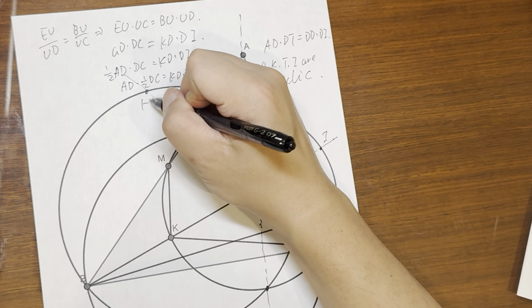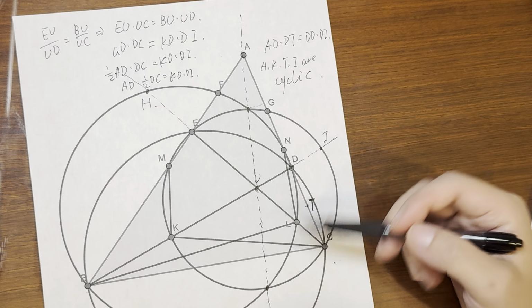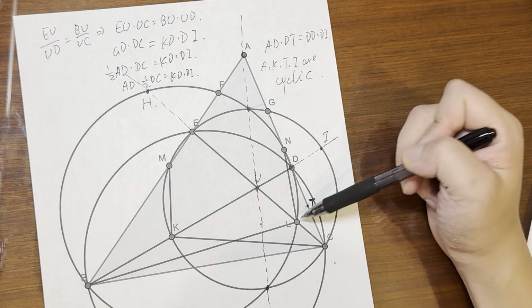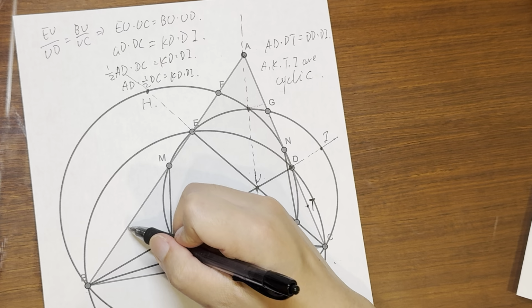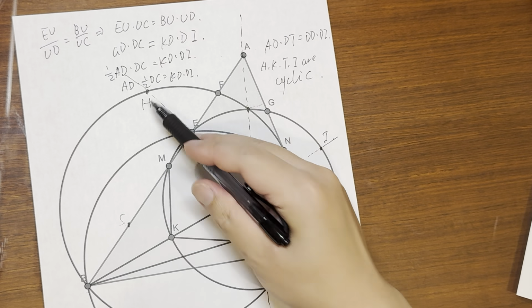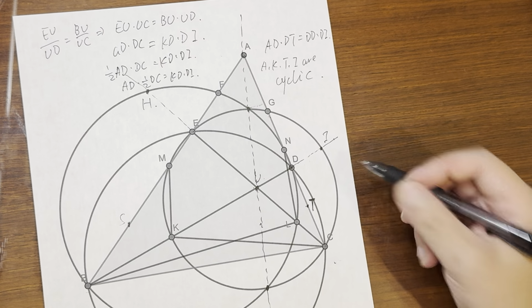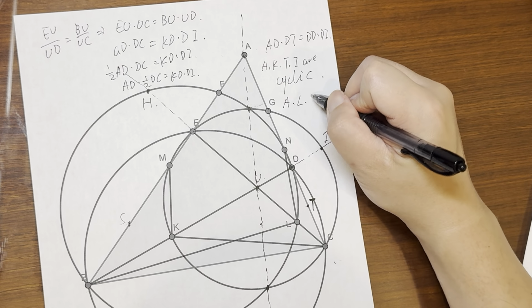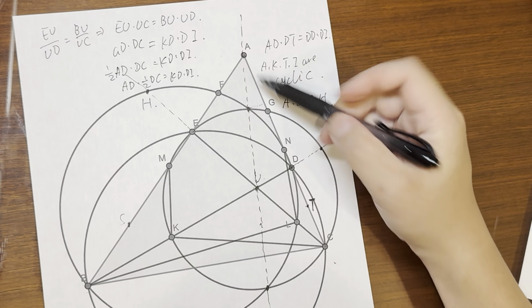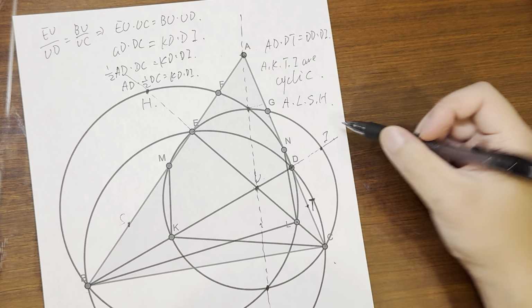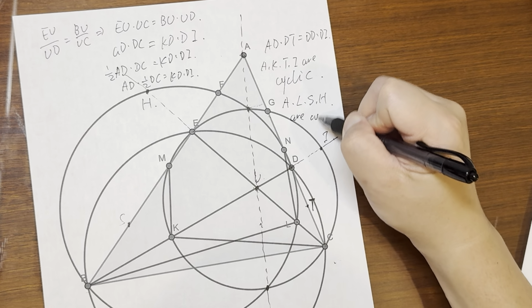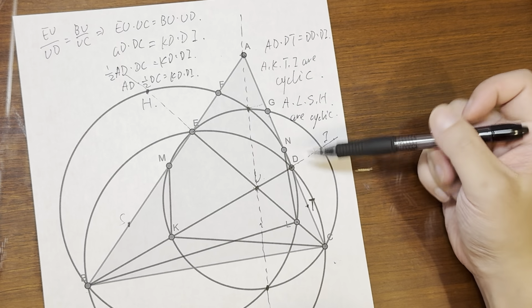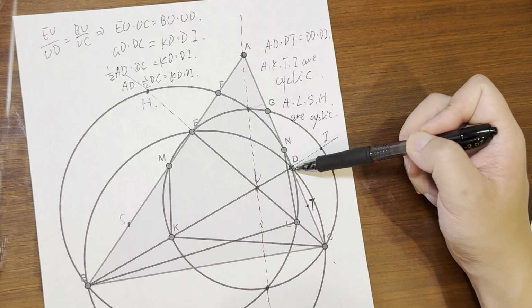Let's call this point H. We can say that, calling the midpoint S, ALSH would be cyclic, right? ALSH is cyclic. That's exactly the same, it's just not on DG times DC.